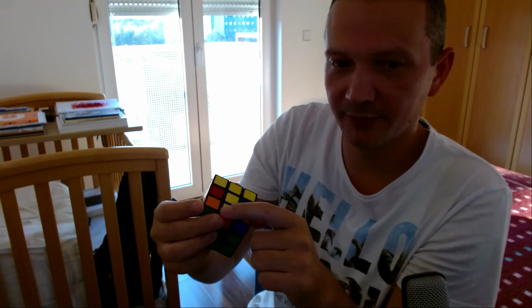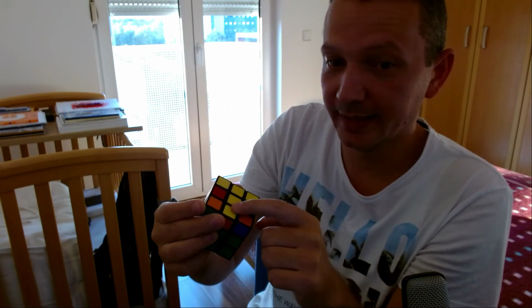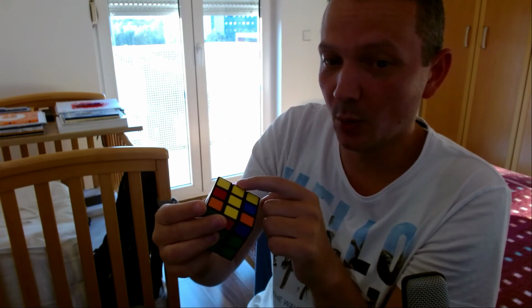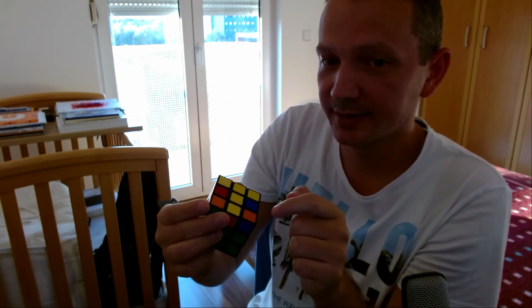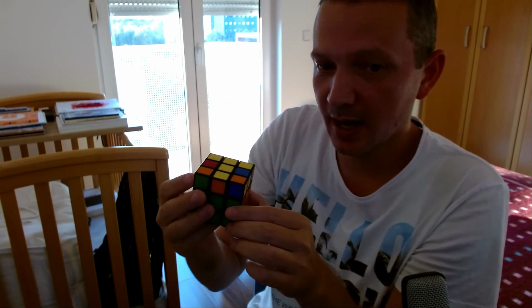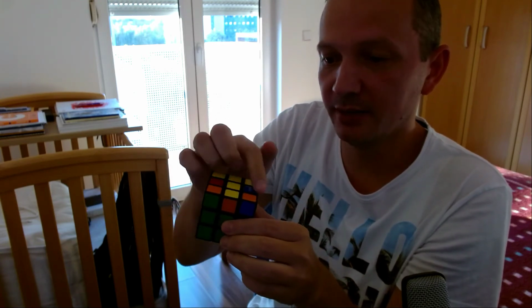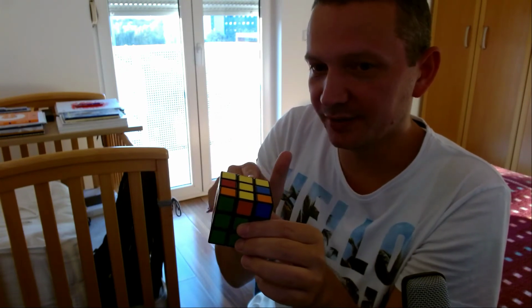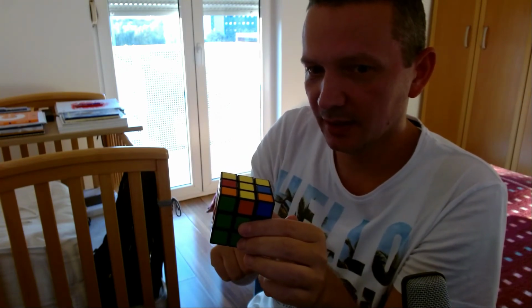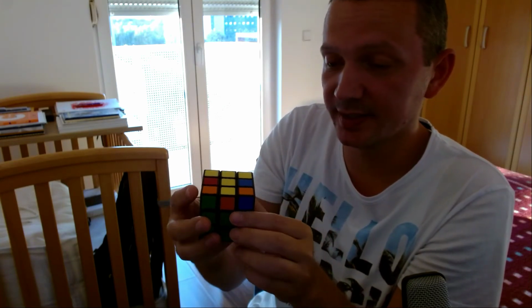And now I actually have a yellow line. And when I get a yellow line in the second step of this algorithm, I will obtain the yellow cross. I shall not write this in the description because this is really easy.